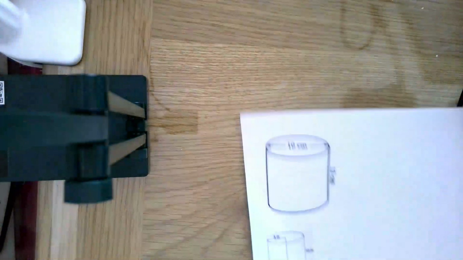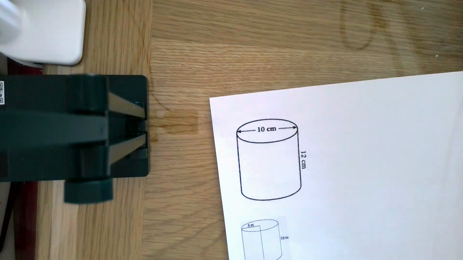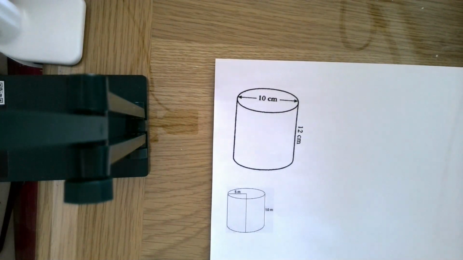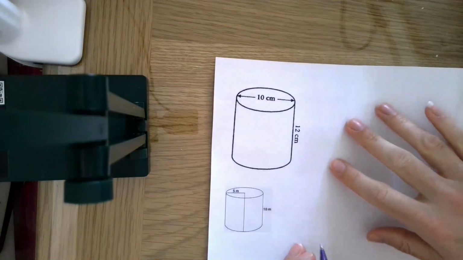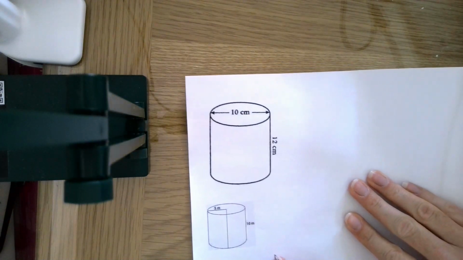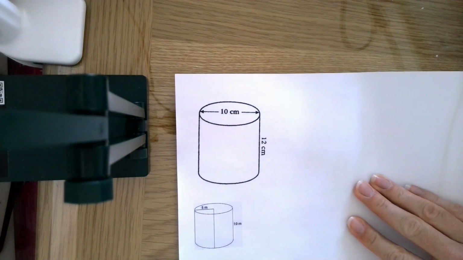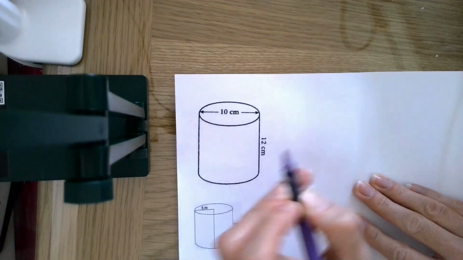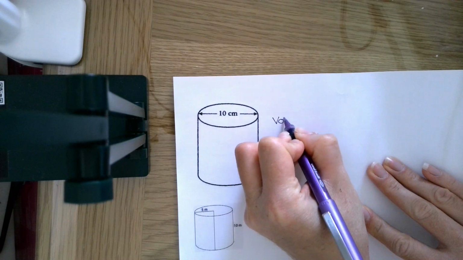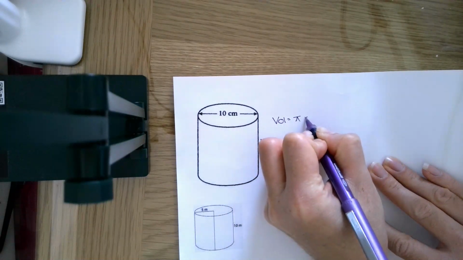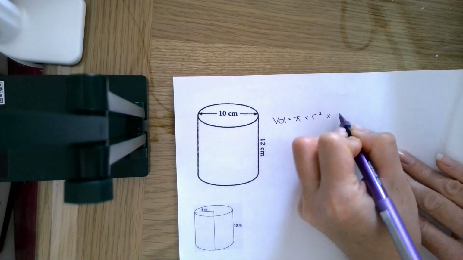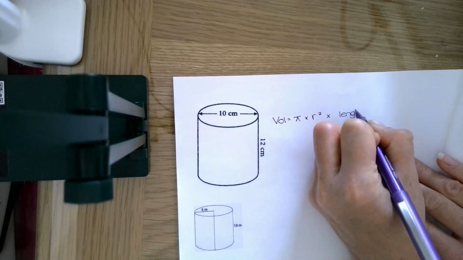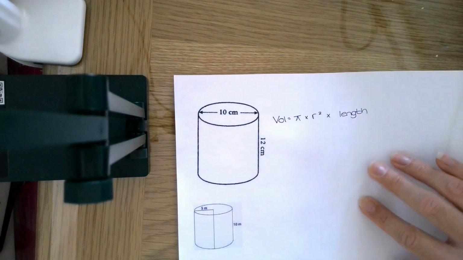And then the last ones we did, which were the hardest, and I said to you at the time this was the hardest skill, was your cylinders. For a cylinder, it's still area of cross section times by height or length. The area of the cross section, the shape at the top, is a circle. So your volume would be pi times r squared times length. Now remember that r is your radius.